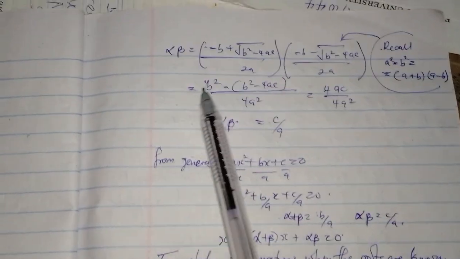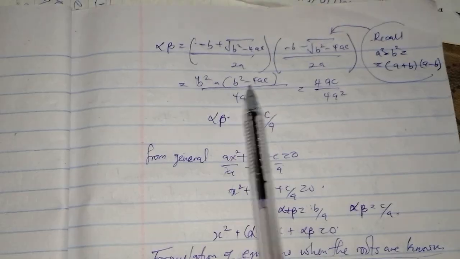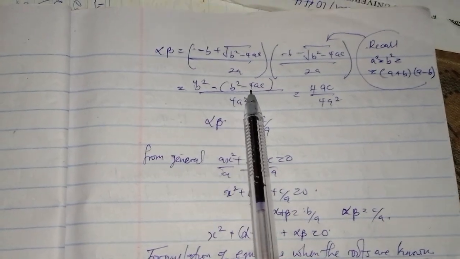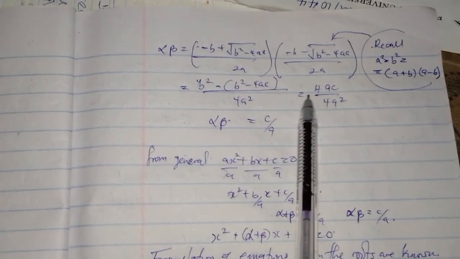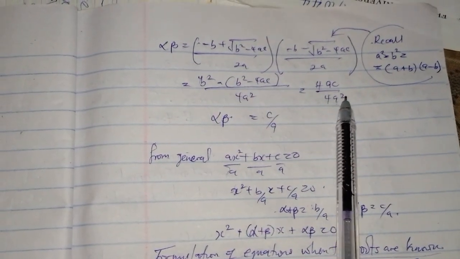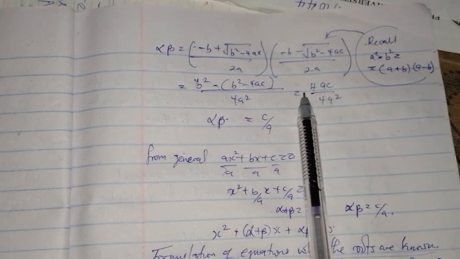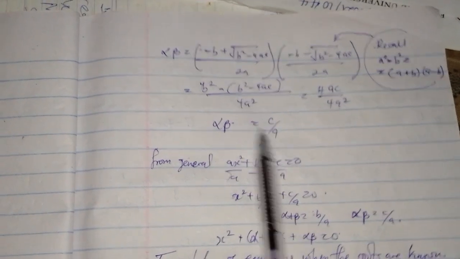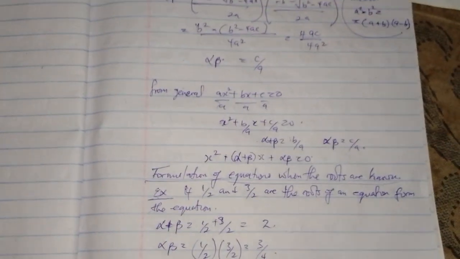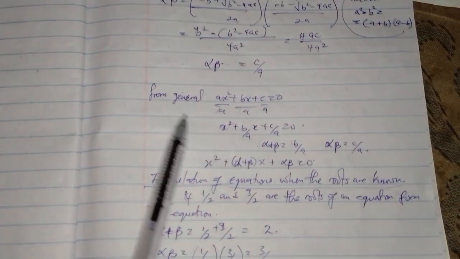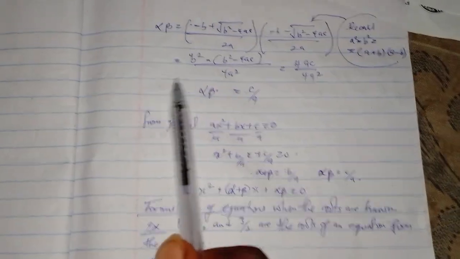All right, so from here now, if I open the bracket, this will be negative and this will be positive, and this will cancel this. So we have 4ac left, over 4a squared. So 4a will cancel 4a. All we have here is c over a as your alpha beta. All right, so in general now we know what alpha beta is.